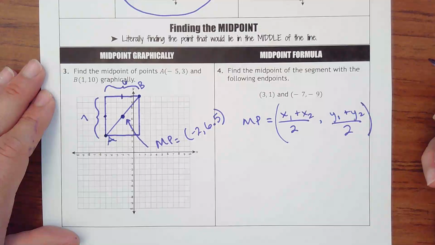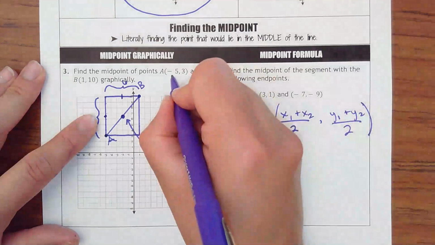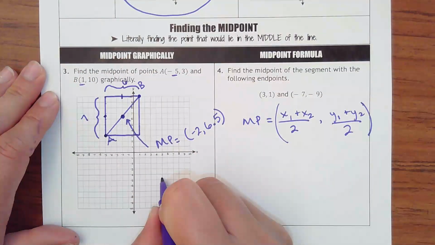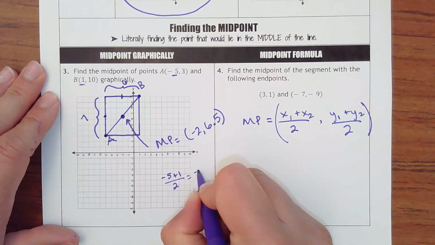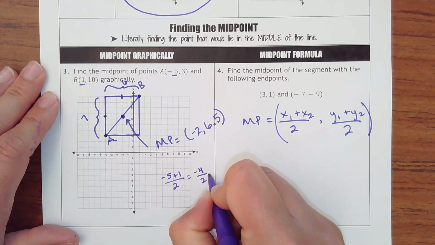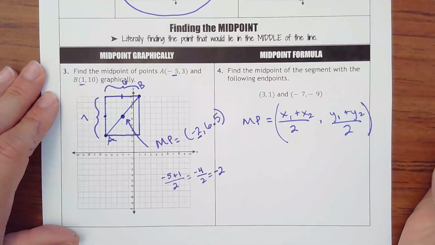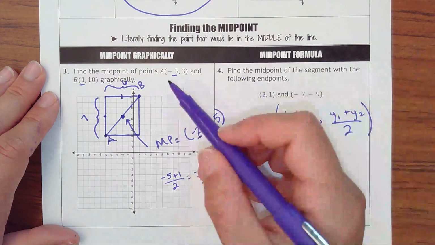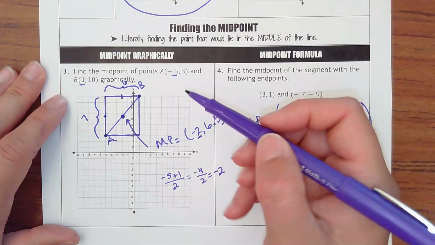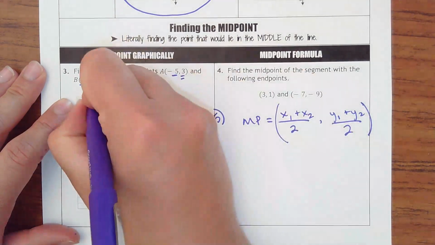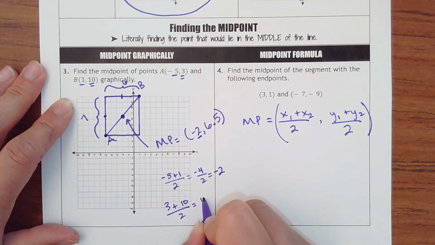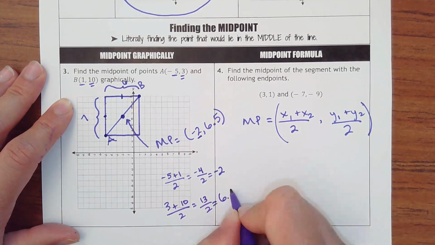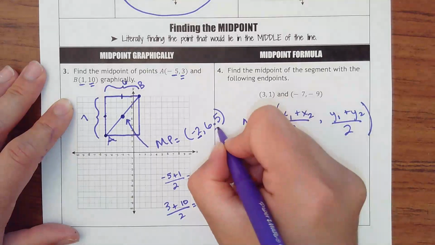So looking at this, I could have done that where I have a -5 plus 1. And to average that, that would be -4 divided by 2, which is -2. That got me my x value. And then my y's would be 3 plus 10, which is 13, divided by 2, which I know is 6.5. So it got that number.